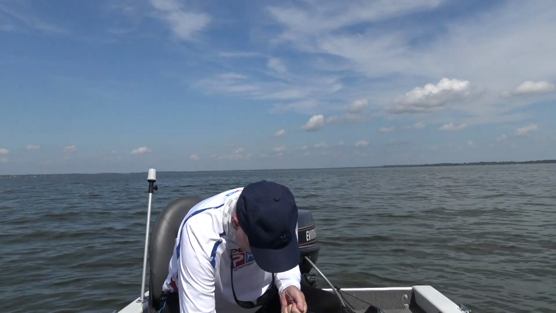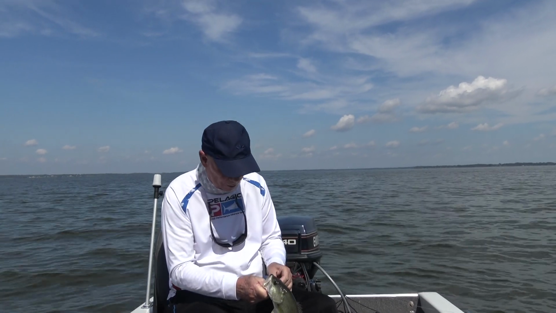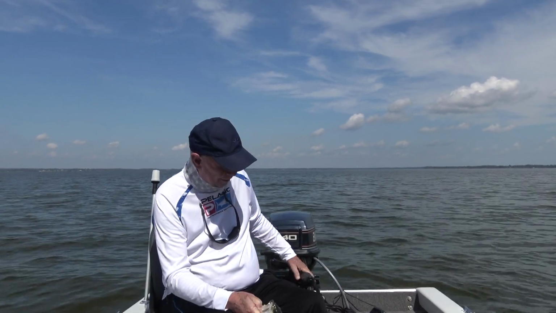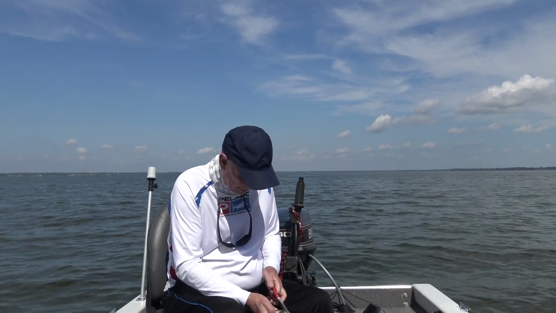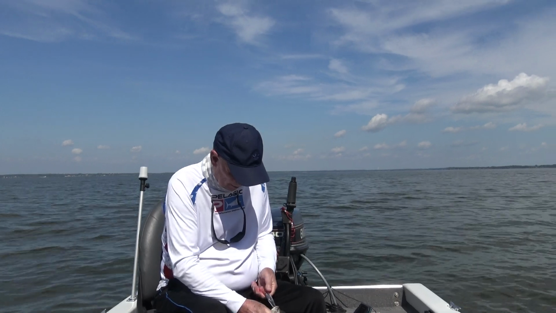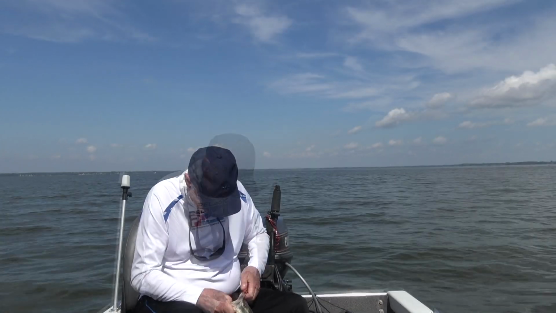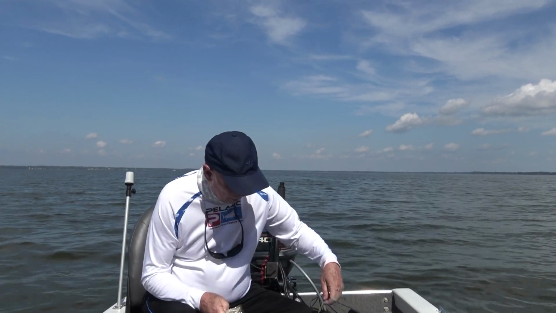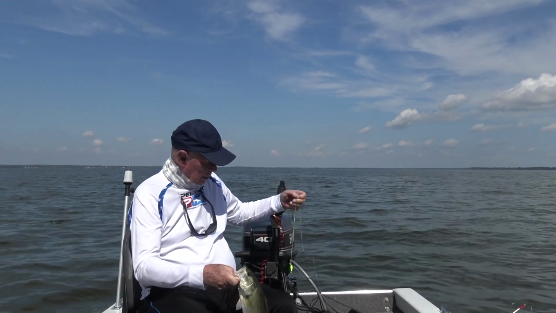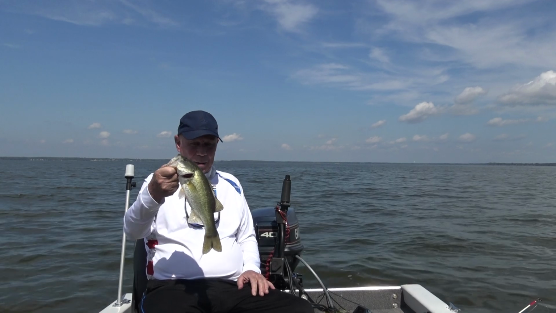The main reason I had so much trouble is he pulled me into some weeds. But we got him out of the weeds. We'll get him back in the water here in a second. Finally. See, after I hooked that fish, he got into those weeds. Made it tough to get him out.